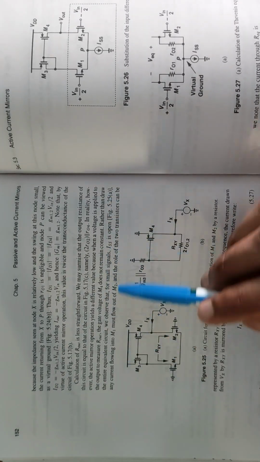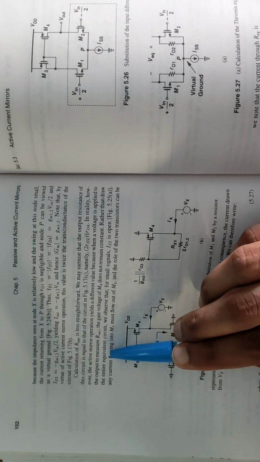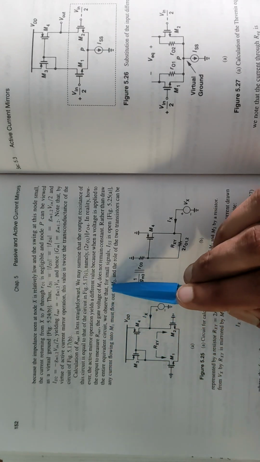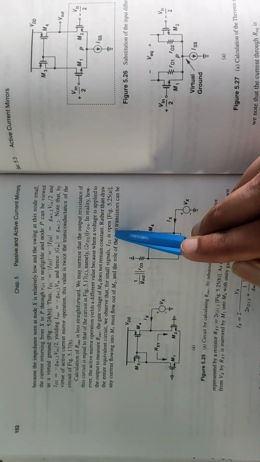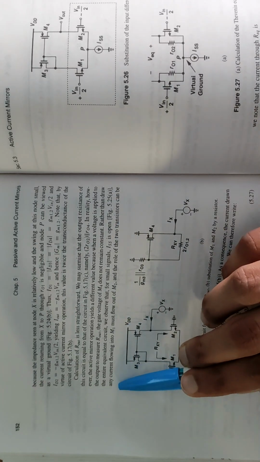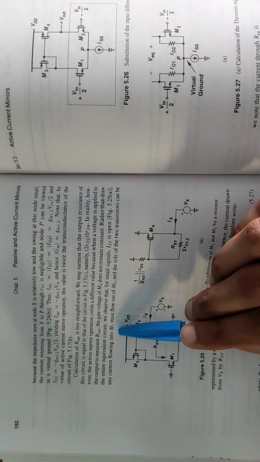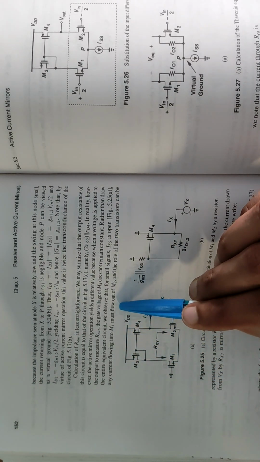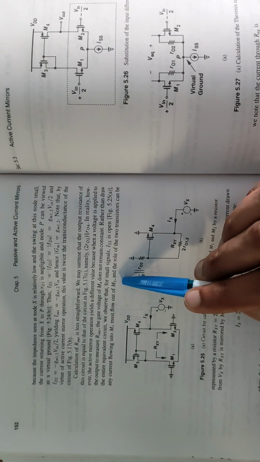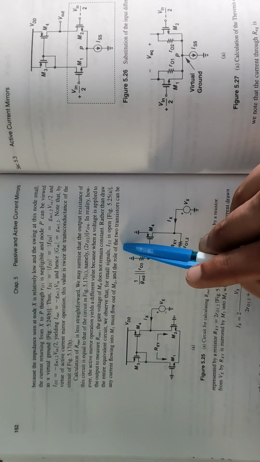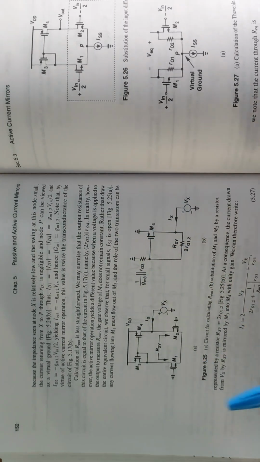Rather than draw the entire equivalent circuit, we observe that for small signals ISS is open. Any current flowing into M1 must flow out of M2, and the role of the two transistors can be represented by a resistor.